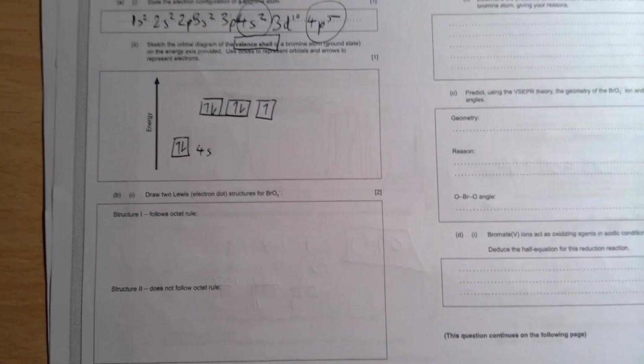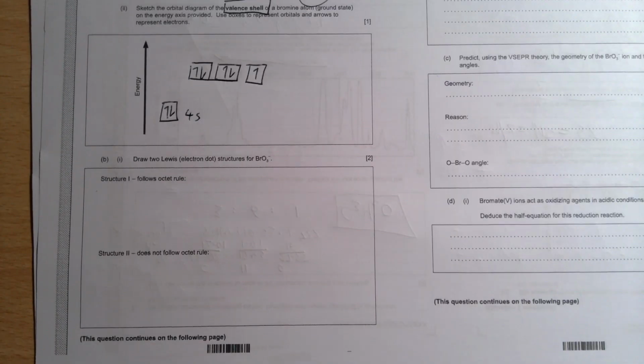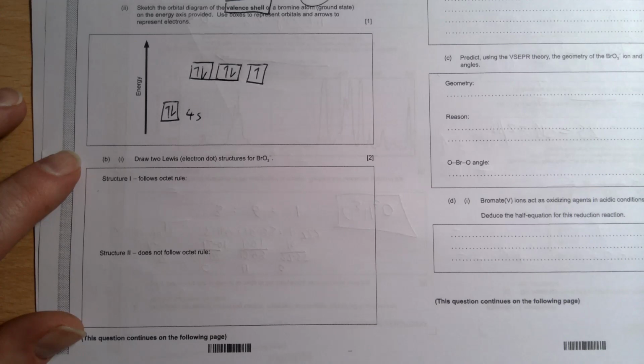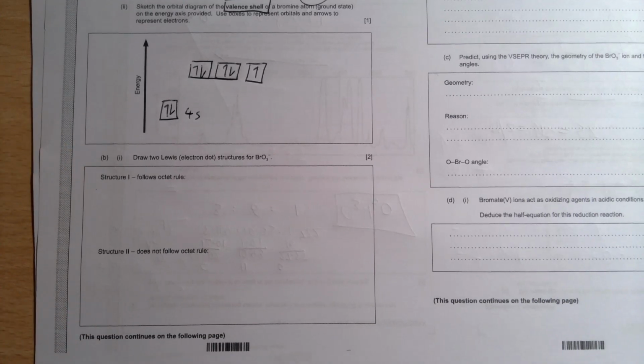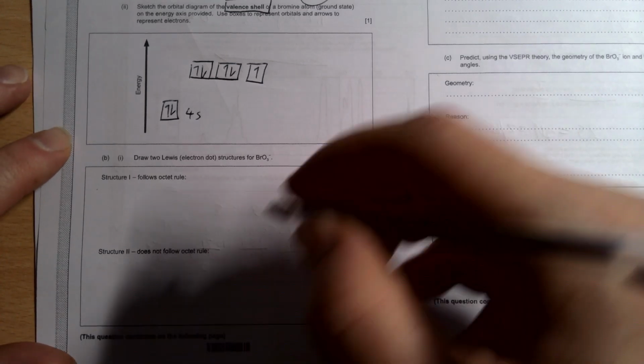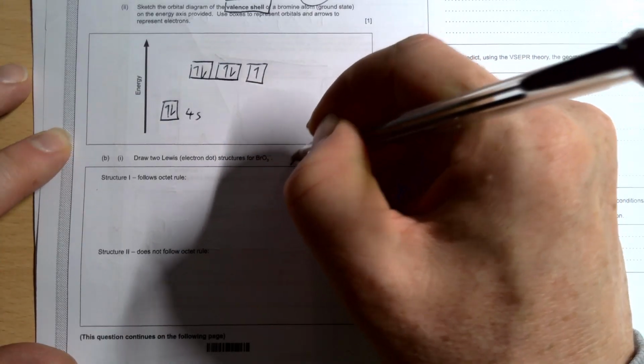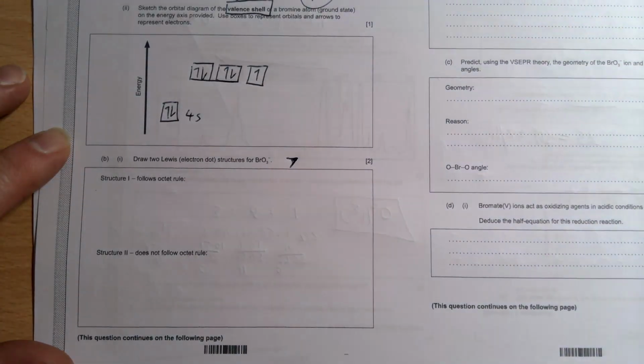Right, drawing Lewis structures is not easy. There's no doubt about it. It's not straightforward. There are a couple of really good videos on how to do this particular ion, so I recommend looking at those. I'm going to get to the point fairly quickly. The first thing to do is to work out how many electrons in total you've got to find places for. You've got to count the valence electrons of bromine, which is 7. Hope you know that. That's what's in group 7.